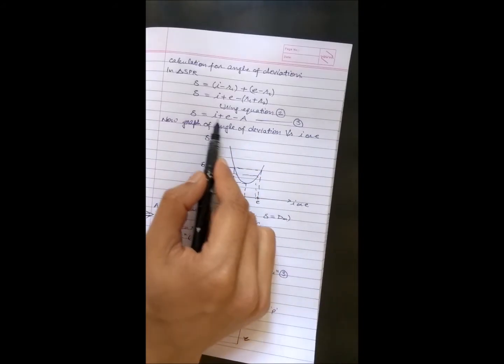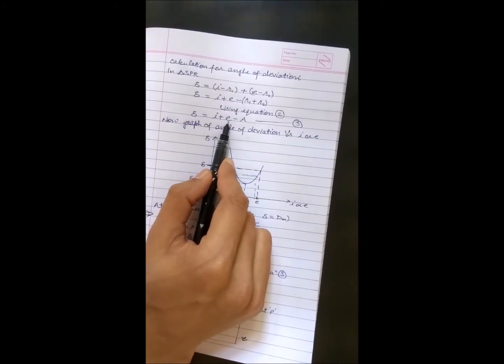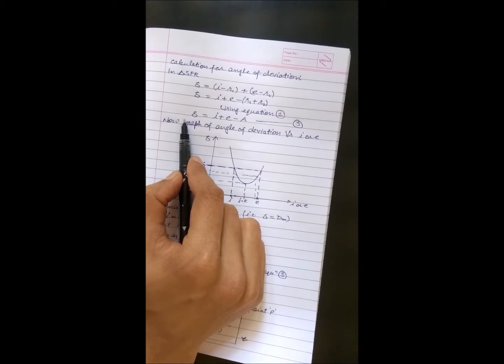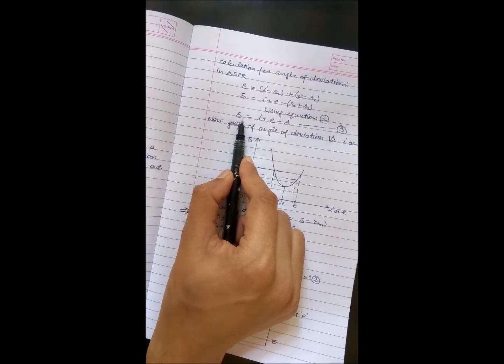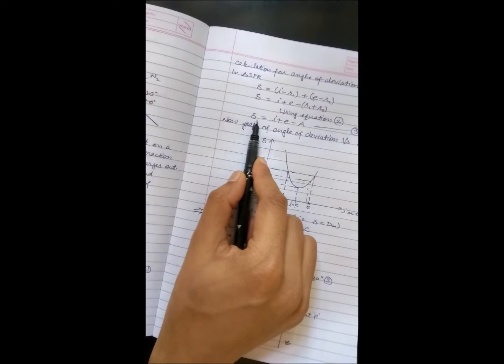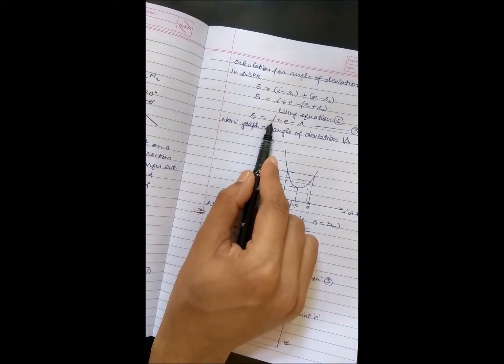If we interchange I and E, then this equation says that delta remains the same. And we also know the reversibility of the light ray. So by this, we can come to know what will be the shape of the graph of delta and I.